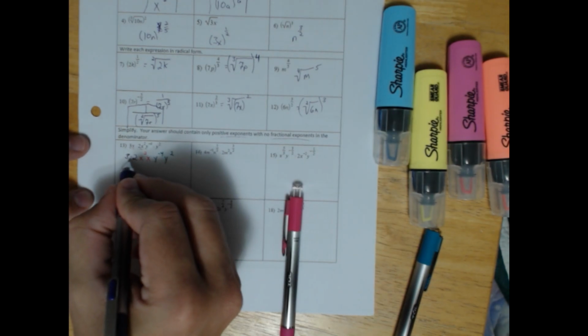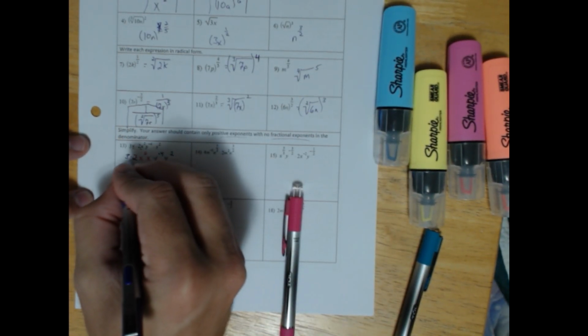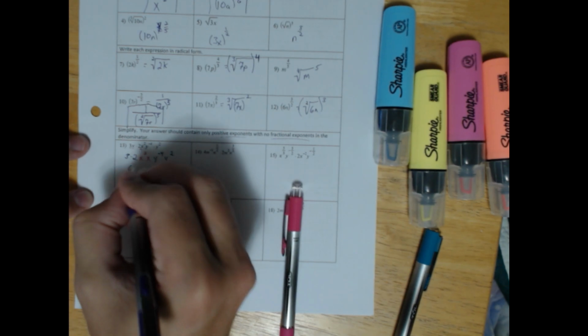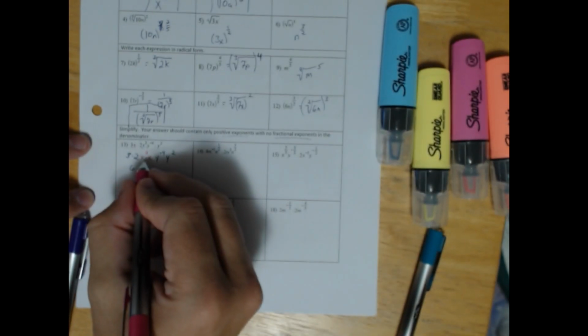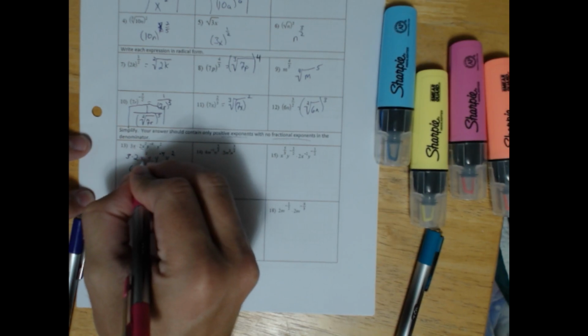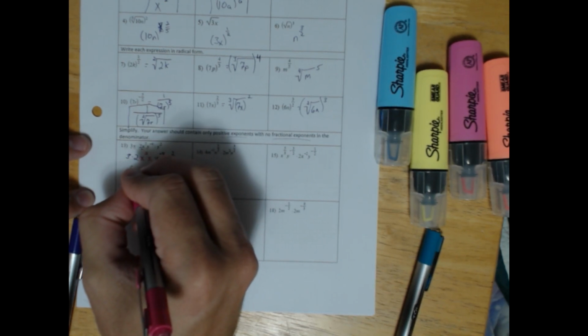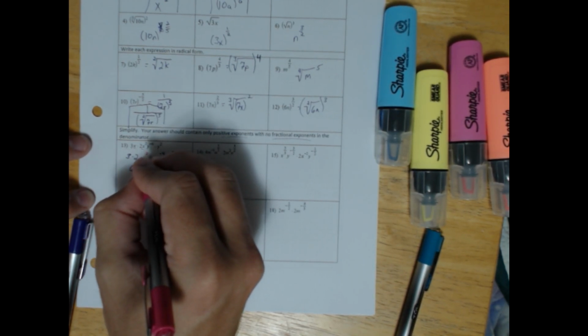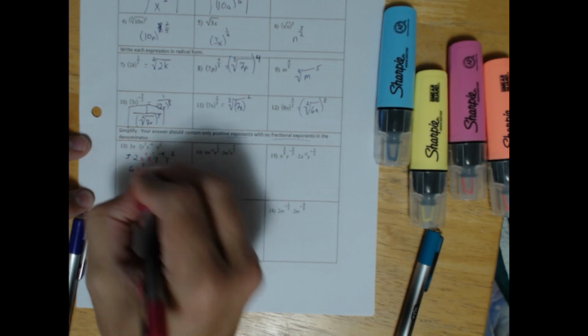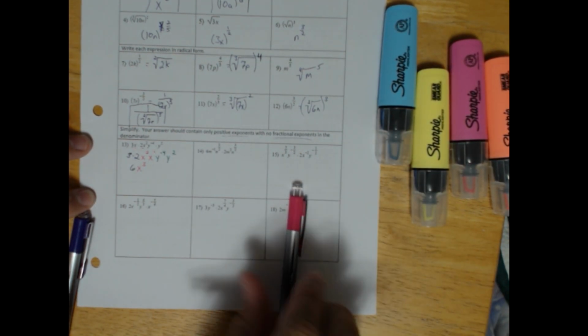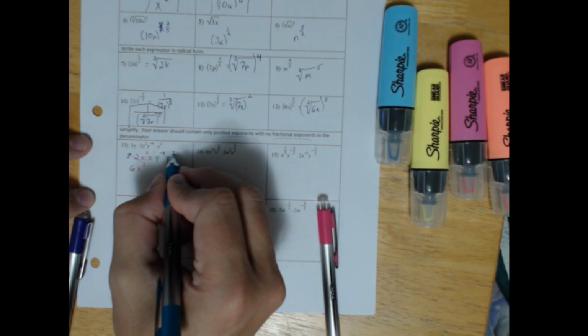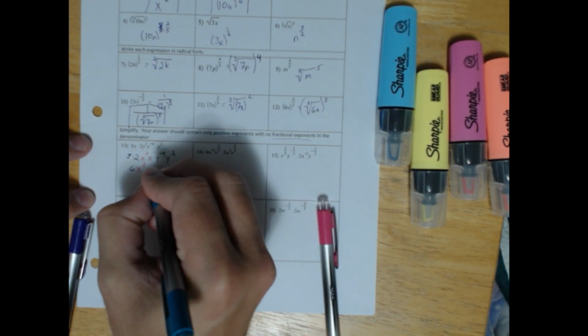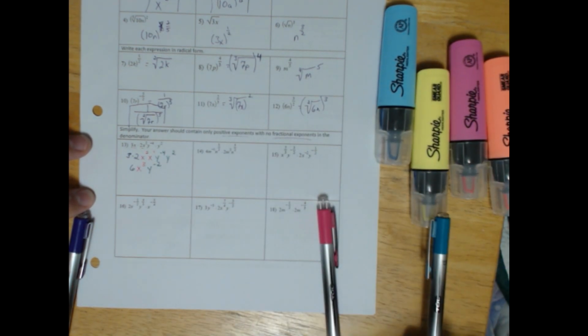And then after that, I can just sort of multiply them. 3 times 2 is 6. X squared times x. So for multiplying two exponents, we have to add the powers together. So that becomes 2 plus 1 is 3. So 6x to the 3rd. And then -4 plus 2 is a -2. So we get y to the -2.